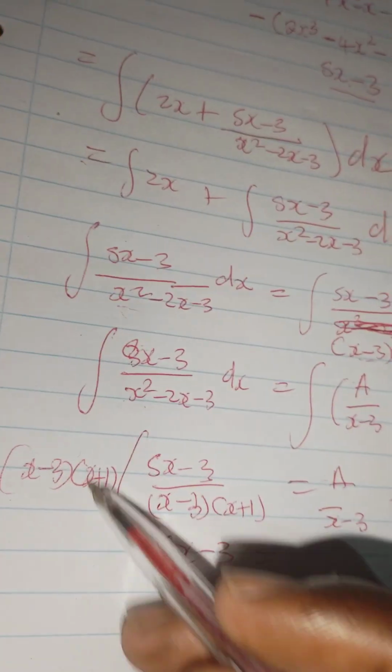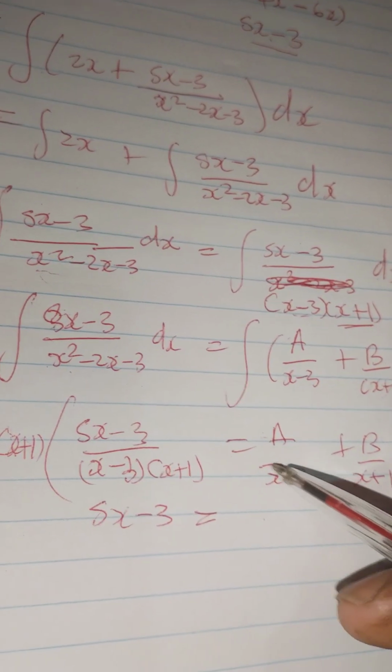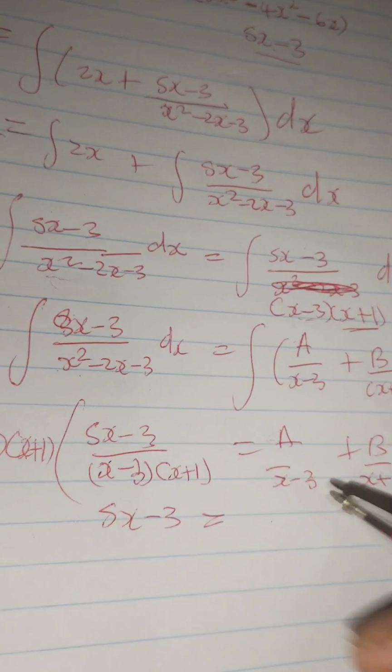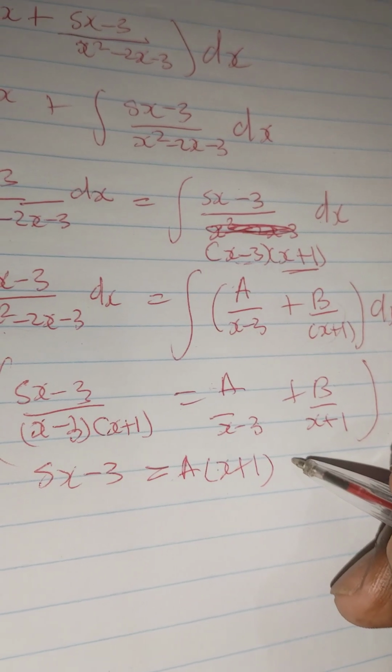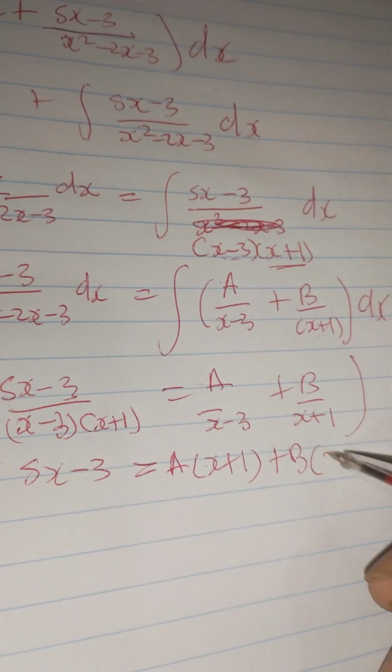It is equal to, when you multiply this with this, you can see that the x minus 3 will cancel each other, and then you're left with A times x plus 1. Even here you can see x plus 1 will cancel, and then you're left with B times x minus 3.